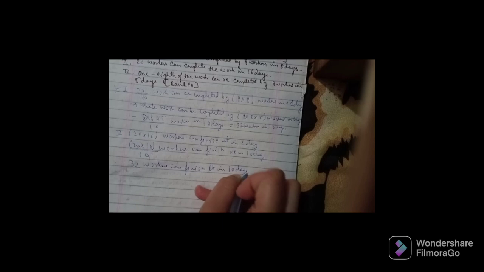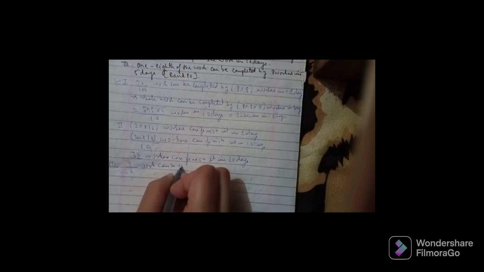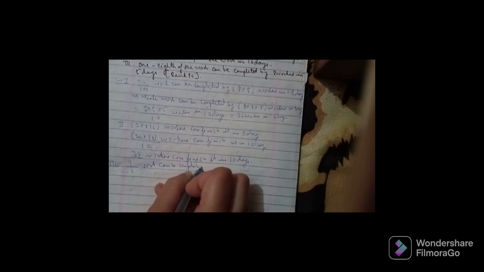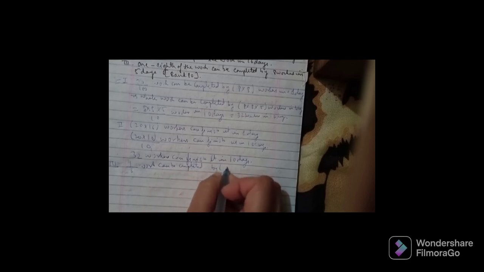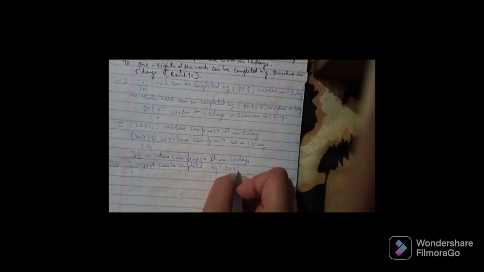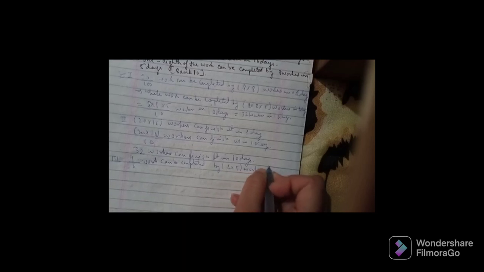Now according to the third statement, 1/8 work can be completed by 8 into 5 workers in one day.